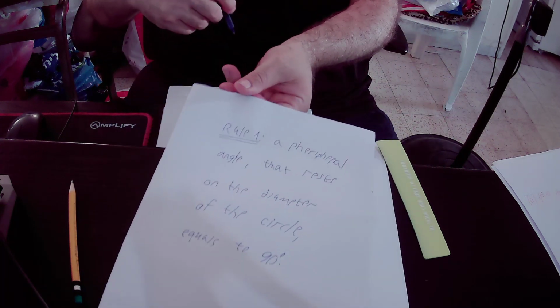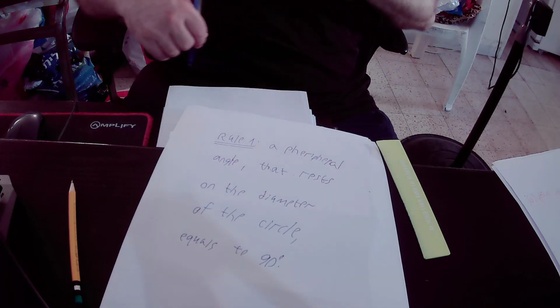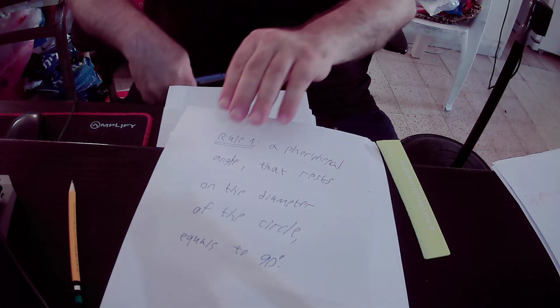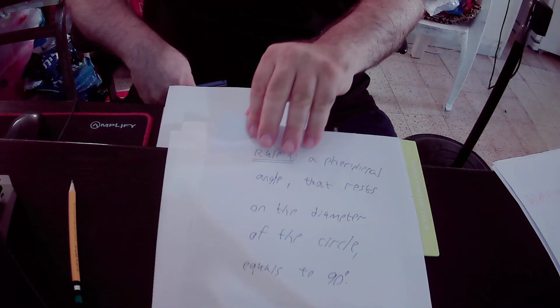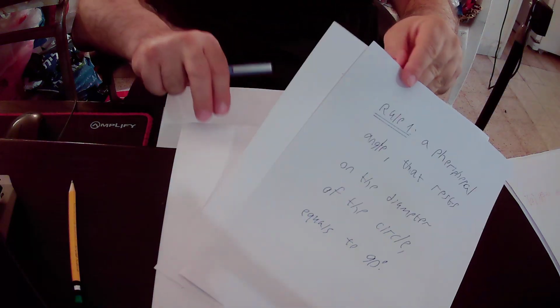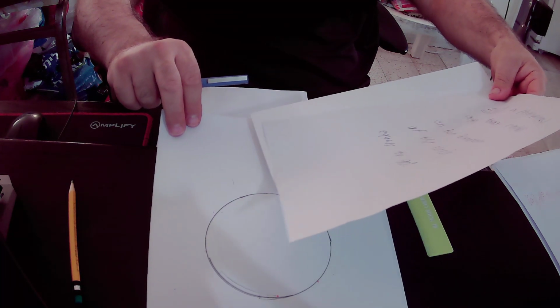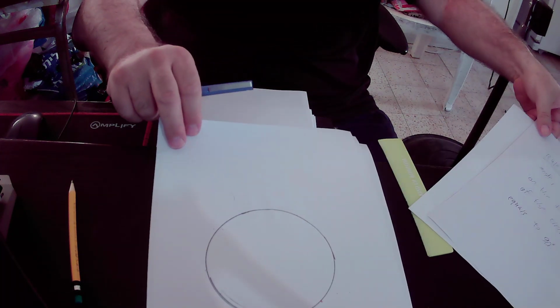Again, a peripheral angle that rests on the diameter of the circle equals 90 degrees. Now I will give you an example of what rule number 1 means.